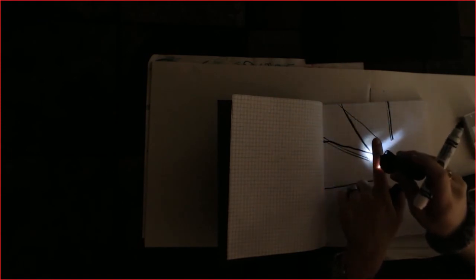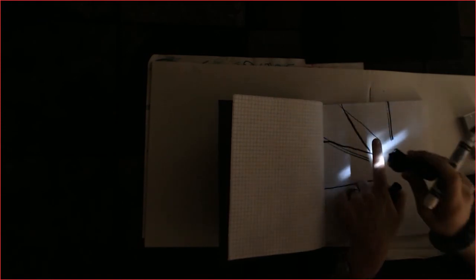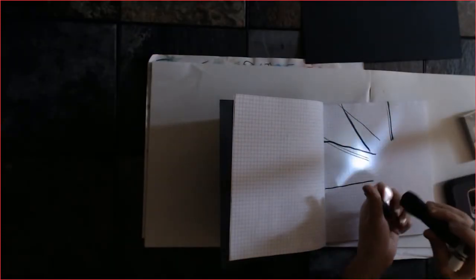See my finger? My finger's not a rectangle, is it? No, it has a very different shadow, and depending on where I move the light, the shadow gets different.